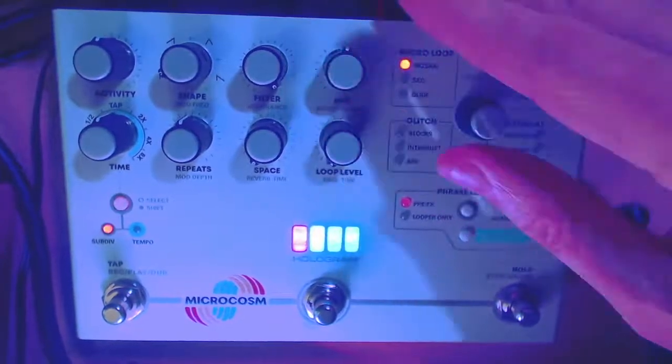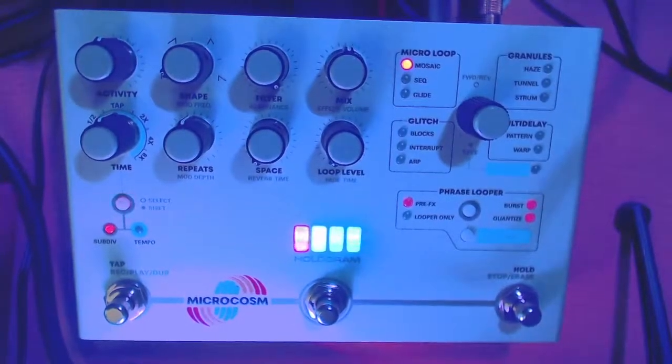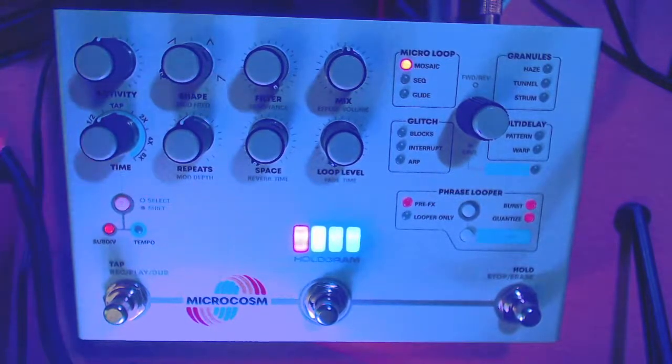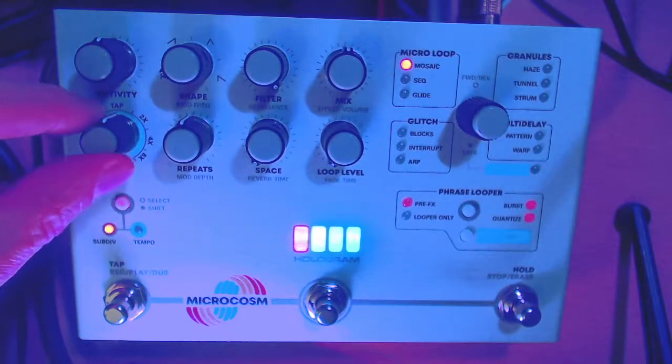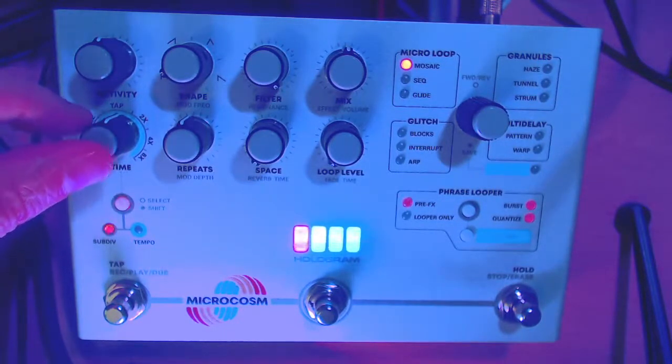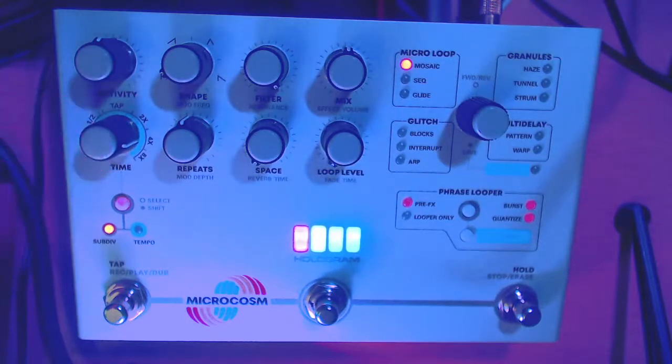what this mosaic is doing. It's slicing up the audio, chopping it up, and then in some cases pitch shifting it. So this is the Mosaic setting. It's pretty nice, and you can change aspects of how quickly it chops things up. So let me turn up the velocity and see if we hear any differences.